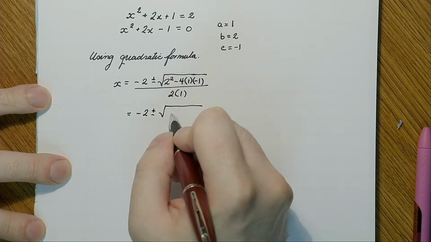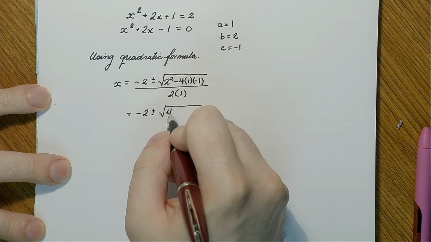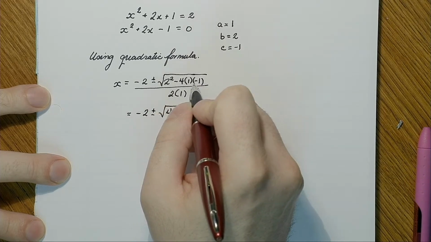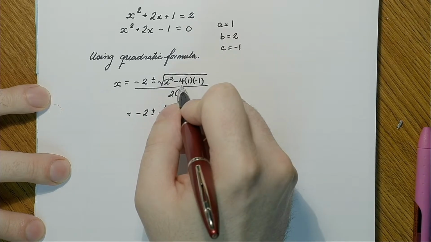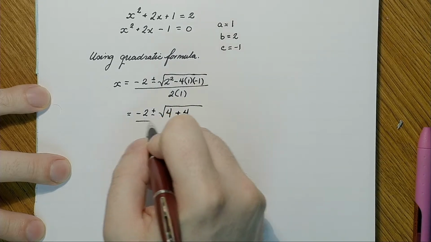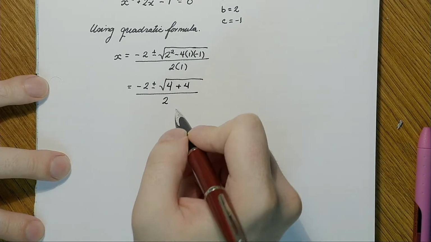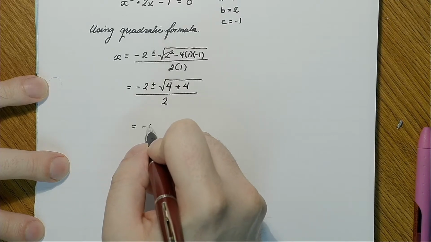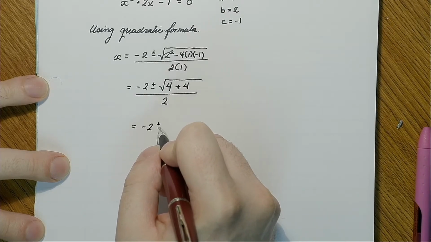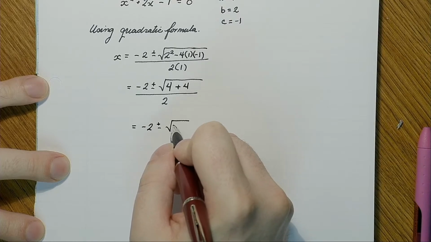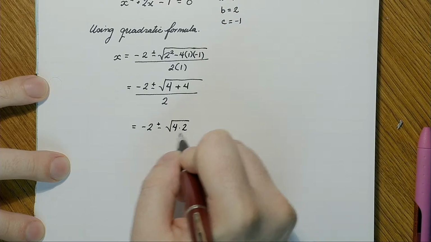And now I just simplify. I have 2 squared is 4. And then I have a minus and a minus, which gives me a positive. That's 4 over 2. So what I have is 4 times 2.